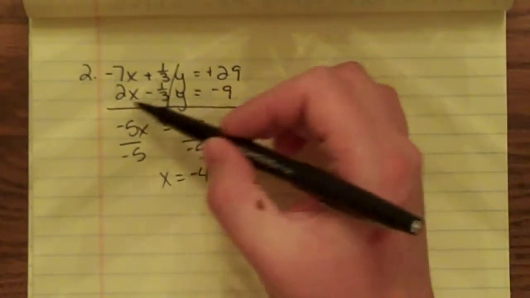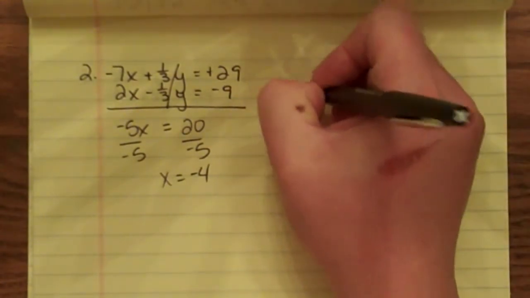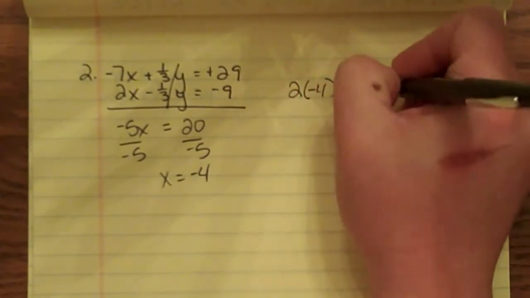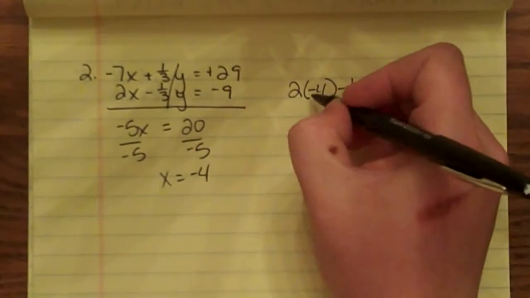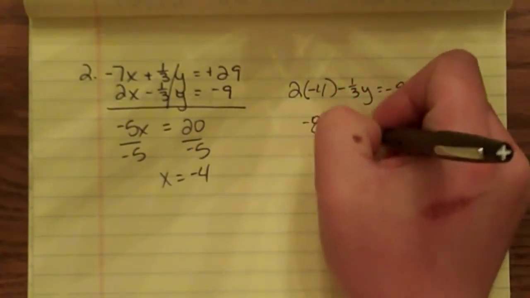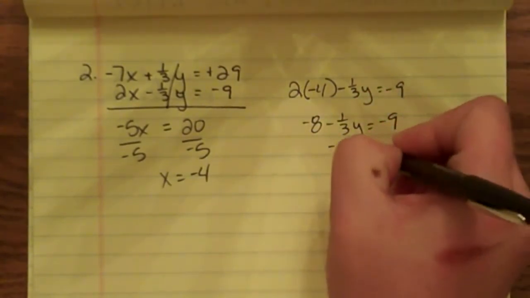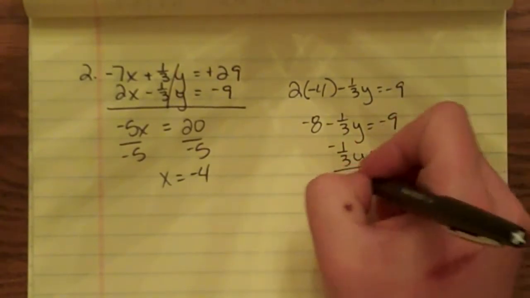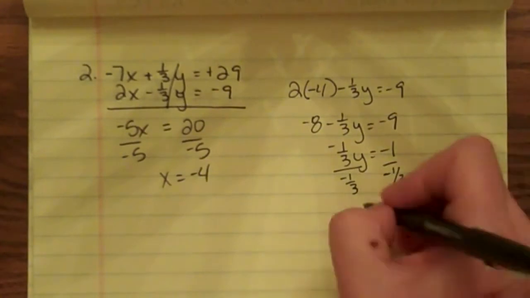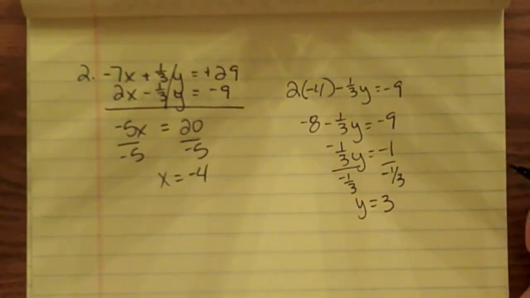I'm going to choose the second one because it's got some smaller numbers, and so that's going to be a little easier to work with. So I've got 2 times negative 4 minus 1/3 y equals negative 9. 2 times negative 4 is negative 8 minus 1/3 y equals negative 9. Add 8 to both sides, so negative 1/3 y equals negative 1, and then divide both sides by negative 1/3, which is a positive 3, because remember you're actually multiplying by the reciprocal.